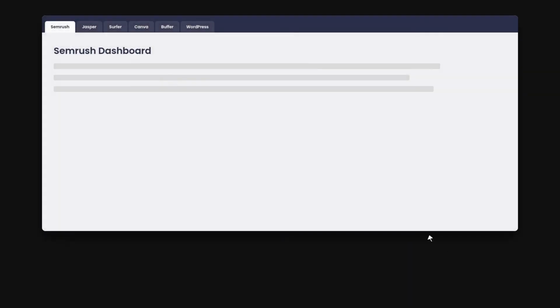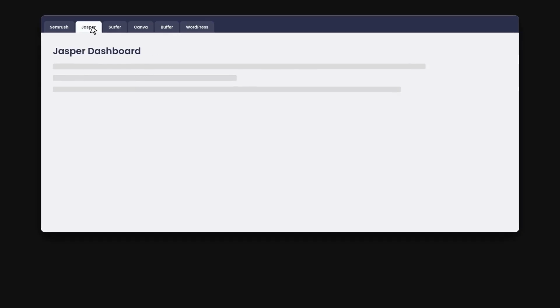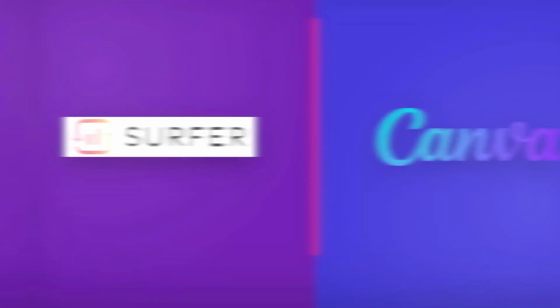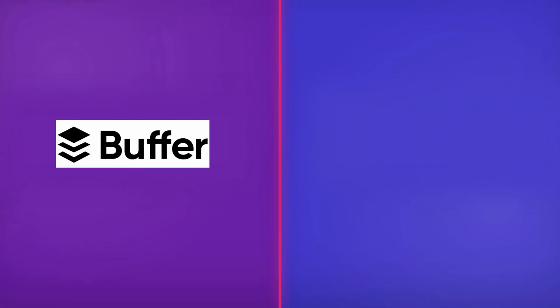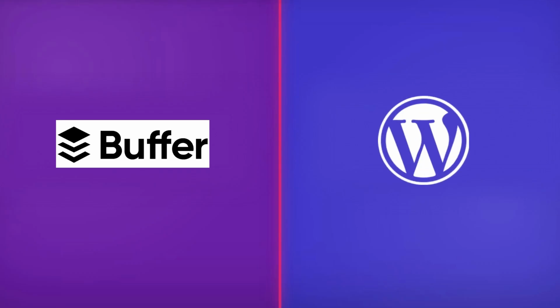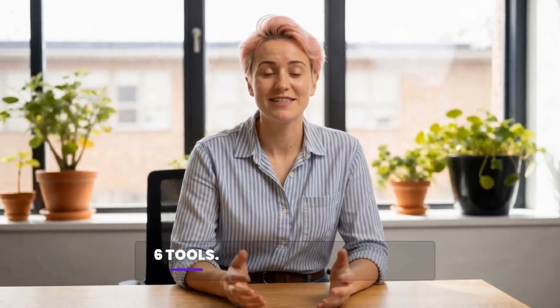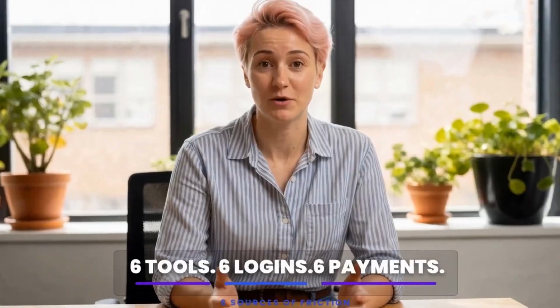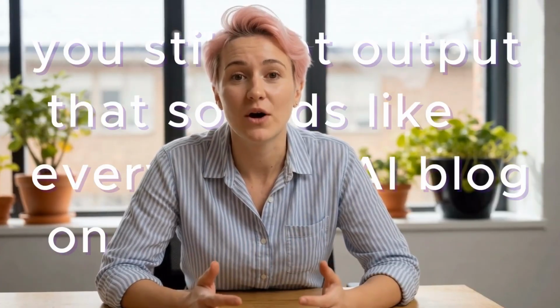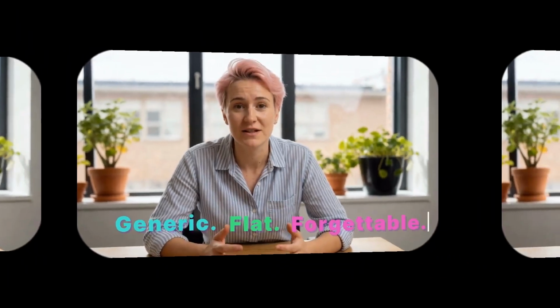Here's the average workflow for a WordPress blogger using Jasper. You open SEMrush or Ahrefs to do keyword research, you switch to Jasper to write. You go to Surfer or Phrase to check your SEO. You jump to Canva for images, you schedule through Buffer. Then you copy-paste everything into WordPress to publish. That's 6 tools, 6 logins, 6 monthly payments, 6 sources of friction every time you publish a post. And here's the part that really stinks. After all that tool hopping, you still get output that sounds like every other AI blog on the internet. Generic, flat, forgettable. This is the problem WriteRush was built to solve.